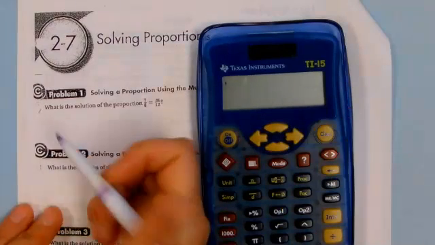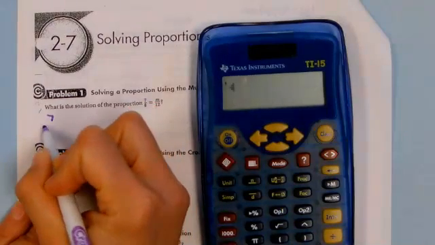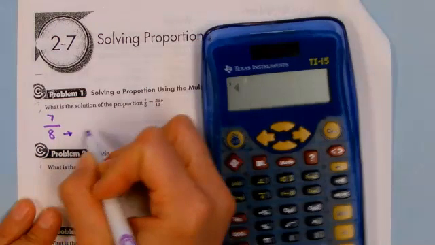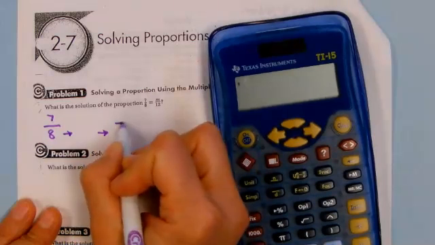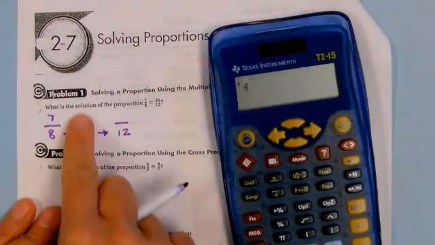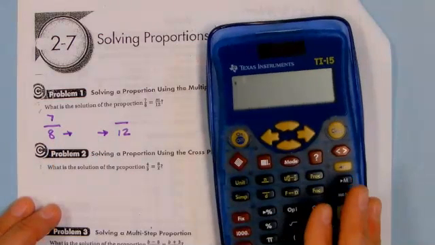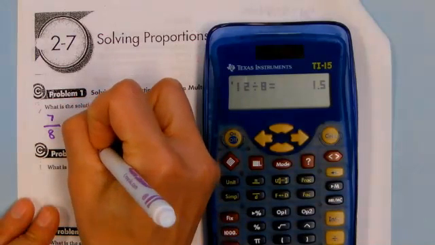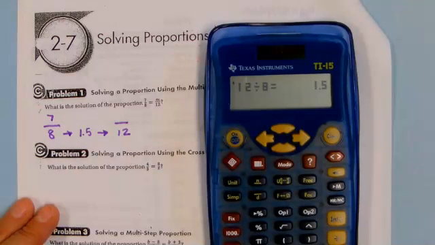So when we go like this, we're saying, all right, 8 times what number is going to give me 12? And then I'm going to multiply by that same number. To figure that out, you would go backwards and go, okay, 12 divided by 8 is 1.5. This is called the scale factor. So I just went backwards and did 12 divided by 8 and I got 1.5.